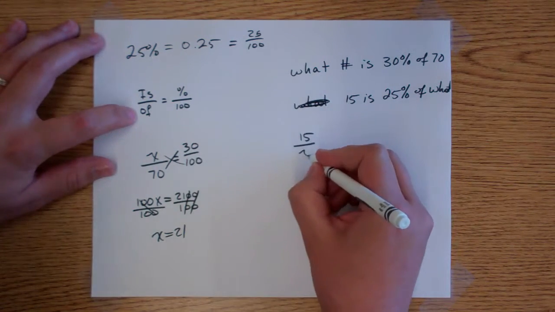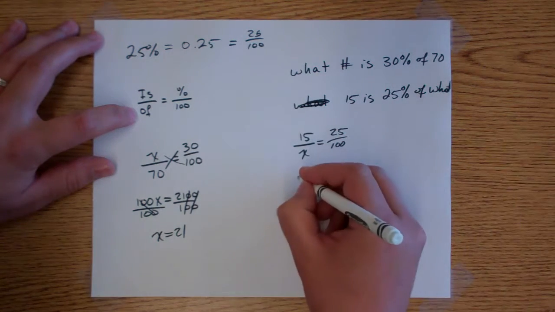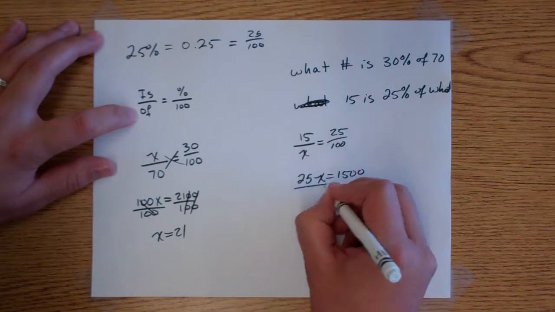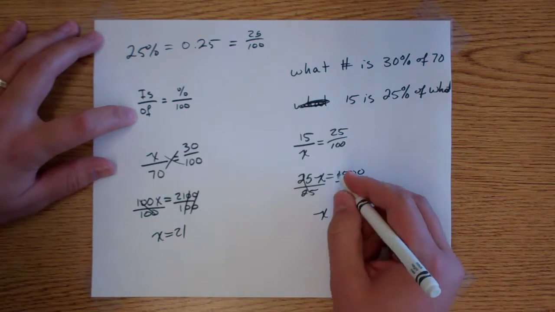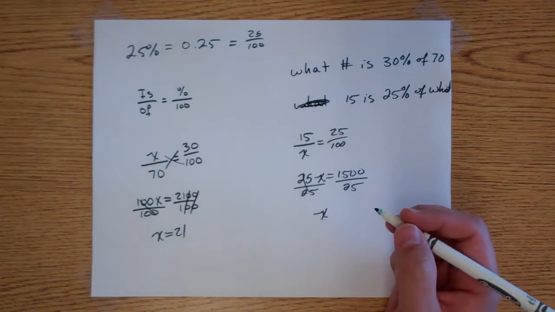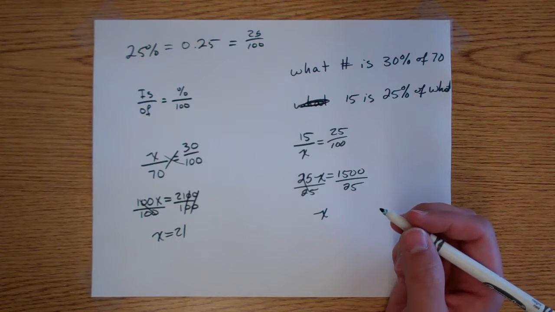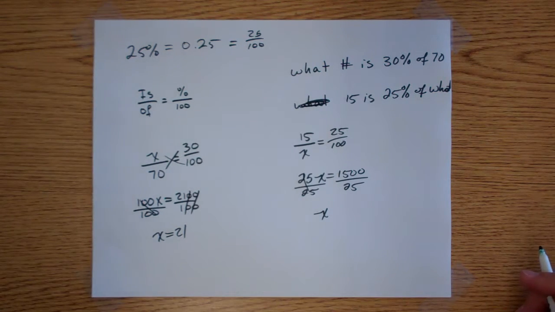Well, we don't have the of, and we have 25 over 100. So 25x equals 1500. Divide by 25 on both sides. So x equals 1500 divided by 25. As long as you remember the is over of, you'll be able to do any of these.